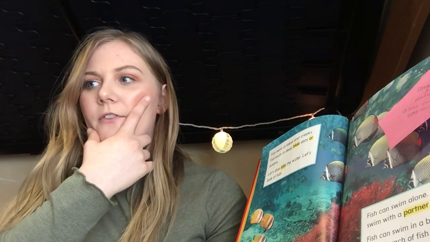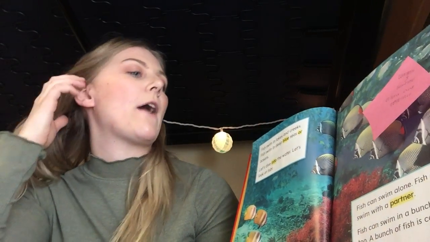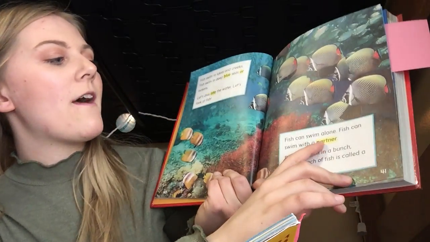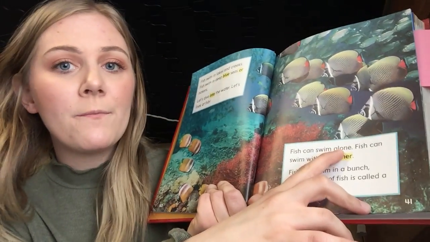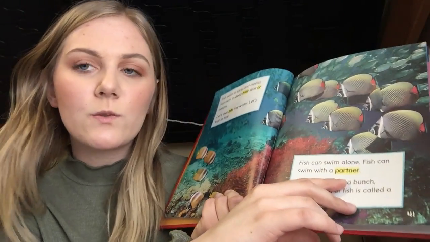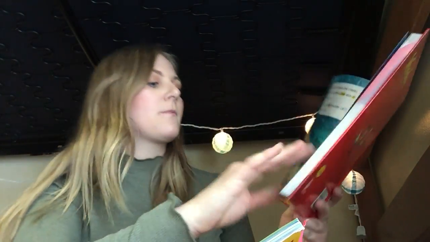So let's stop and think for a second. Let's think about how we can compare and contrast the ideas we just found out. So, one thing is we learned that fish can swim alone, but fish can also swim with a partner. And those are two things we can compare.